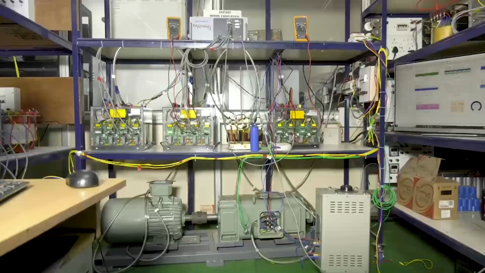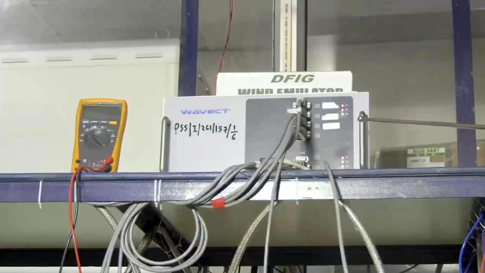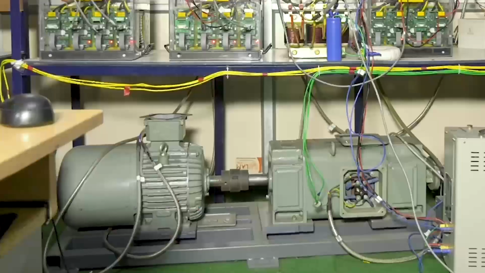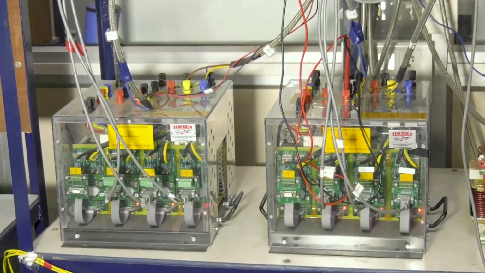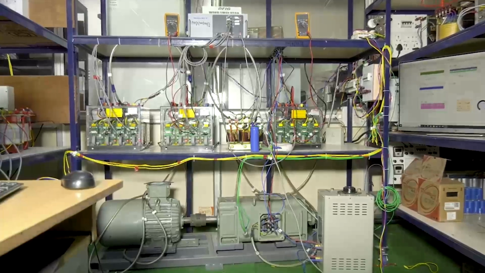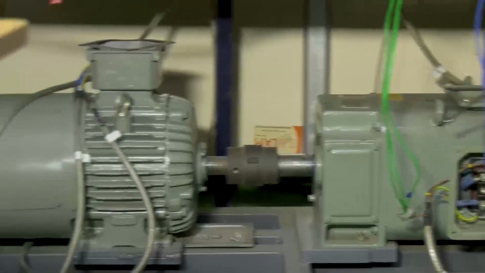Now, focusing on the hardware demonstration of the wind turbine setup and the grid-connected operation of the DFIG setup. Before going into the demonstration, let us have a look at the overall hardware connections. The DFIG hardware setup consists of three main units. The first one is a wind emulator, then the DFIG, and the back-to-back voltage source converter. The laboratory setup of the DFIG is basically a slip ring induction machine coupled with a DC motor.